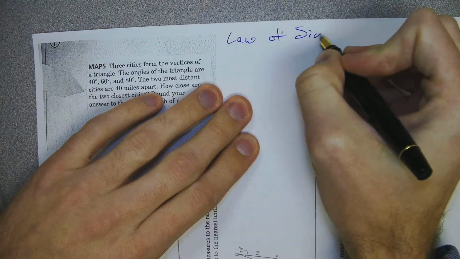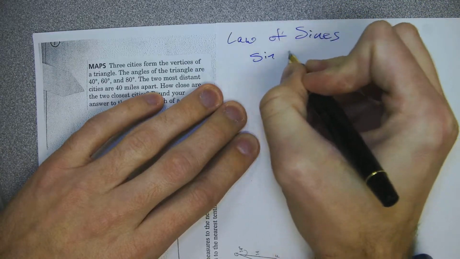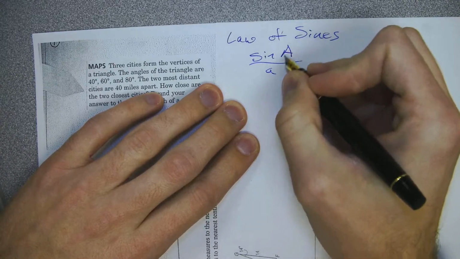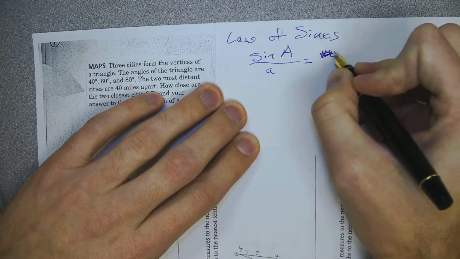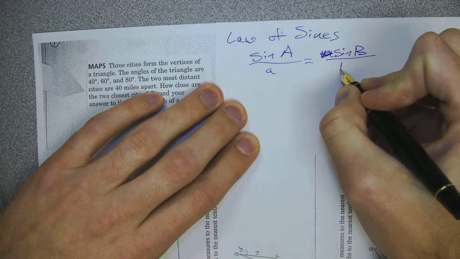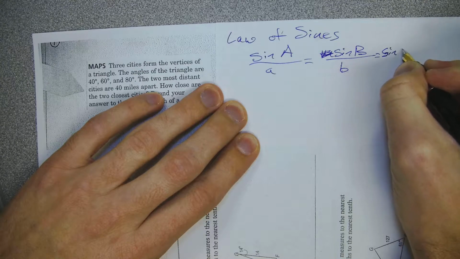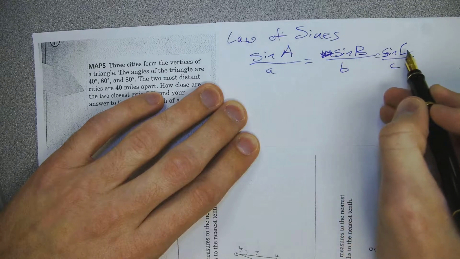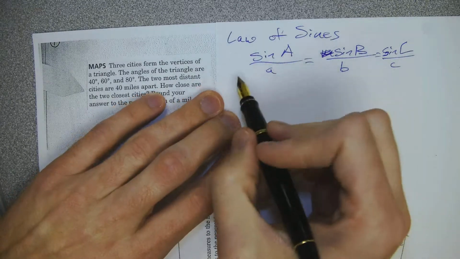looks something like this. It tells us that if we have, for example, the sine of angle A over side a, which is across from it, opposite it, that could equal the sine of B over b, and then the sine of C, notice capital C, over lowercase c. Again, all of these are angle measures. All of these are sides opposite those different angles. All right, so there's the law of sines.